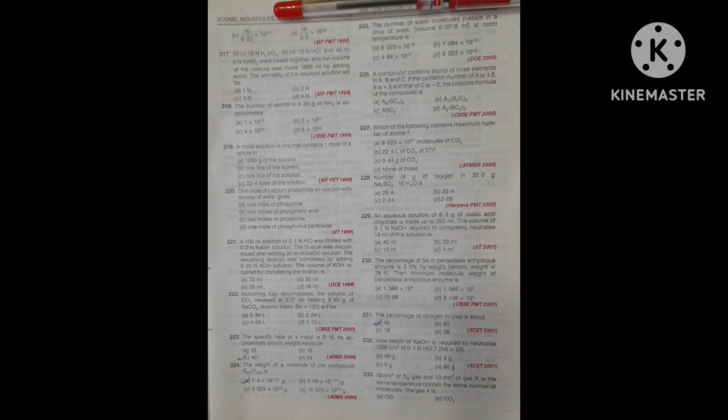Correct? This is the correct answer, so option A is correct: 6.023 into 10 to the power 19.